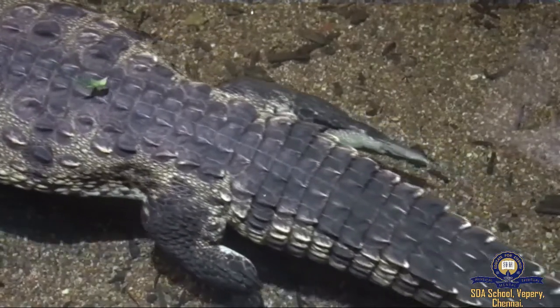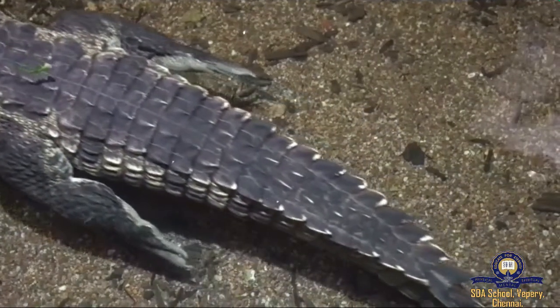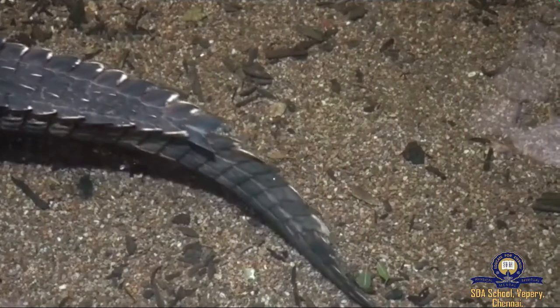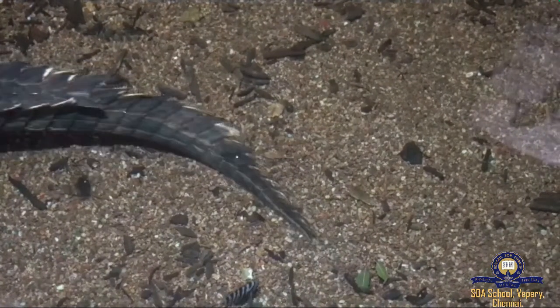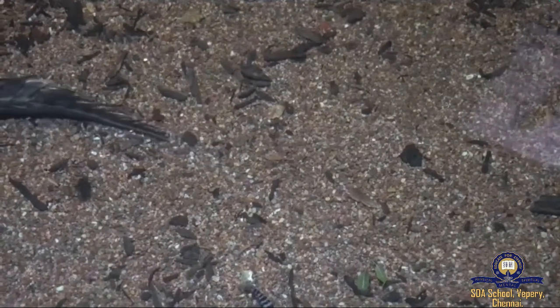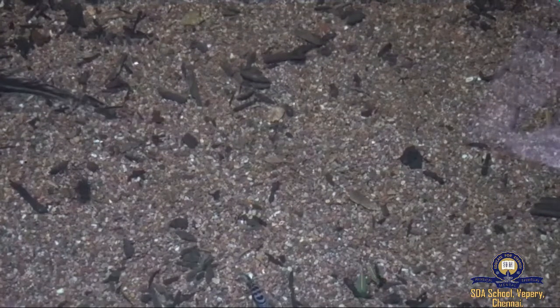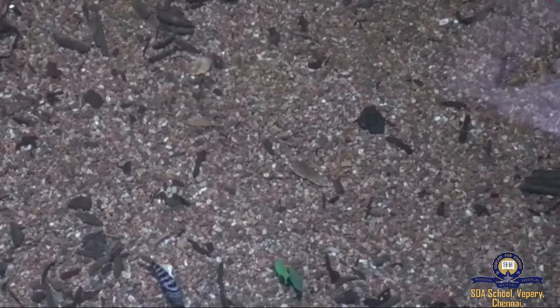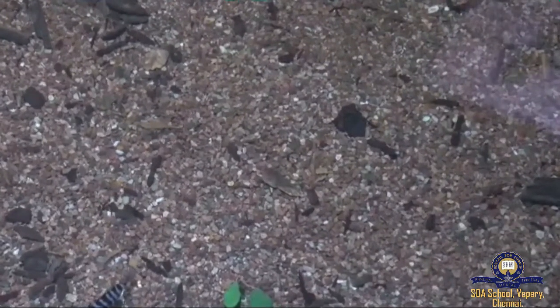There are 2 types of crocodile. They are the saltwater crocodile, which lives up to 70 years, and the Nile crocodile, which lives between 70 to 100 years.